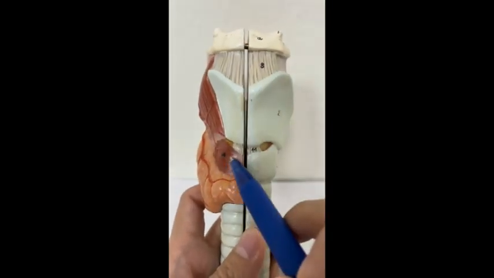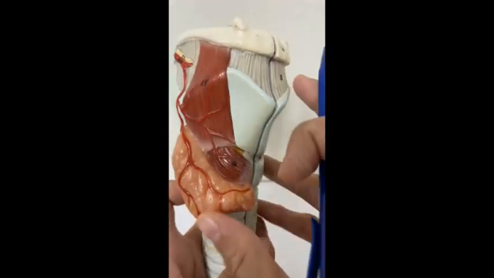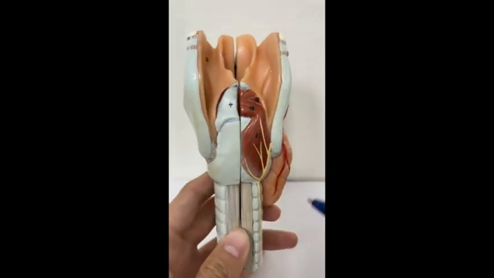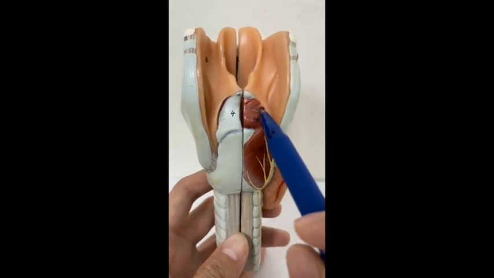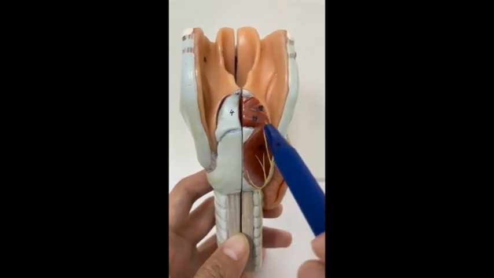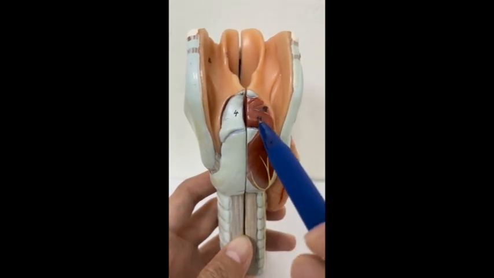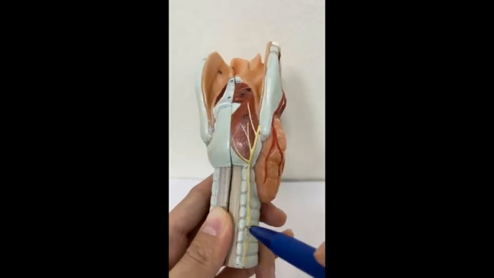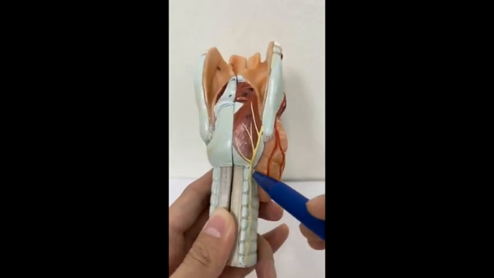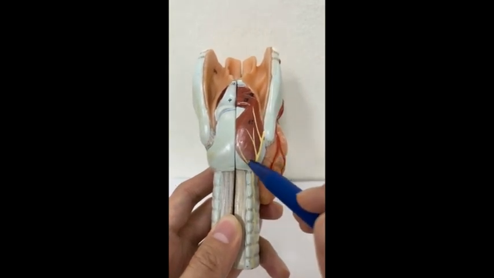This is cricothyroid muscle. While from posterior, this muscle here is posterior cricoarytenoid muscle. This is transverse arytenoid muscle, and this is the oblique arytenoid muscle. While this nerve here is the right recurrent laryngeal nerve, which continues as the inferior laryngeal nerve.